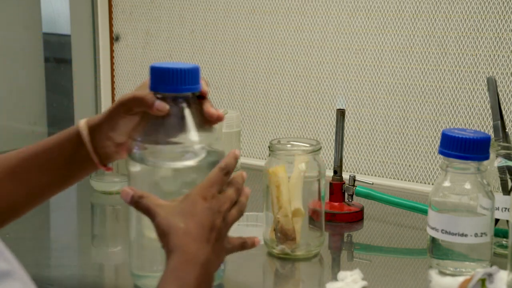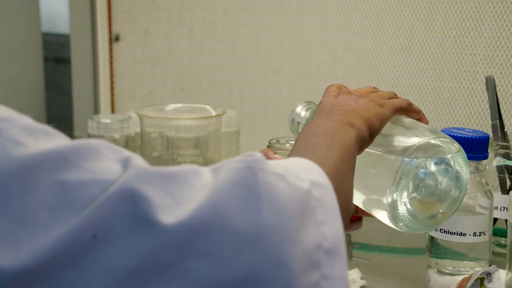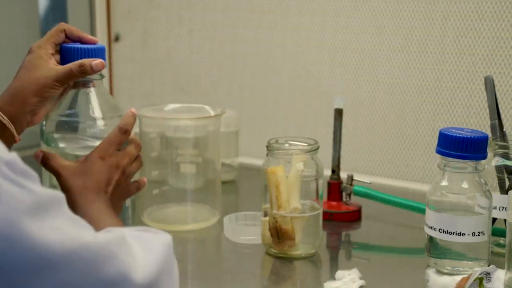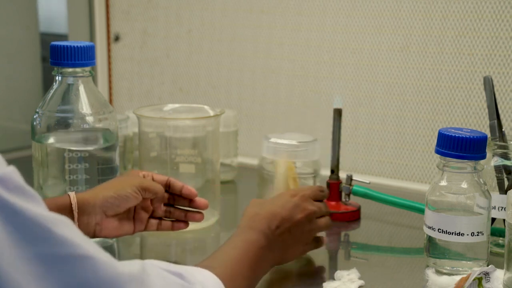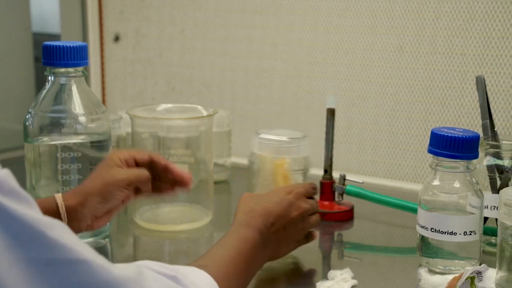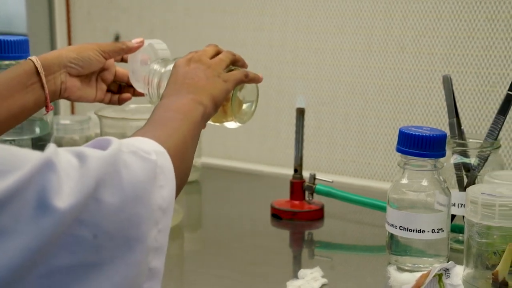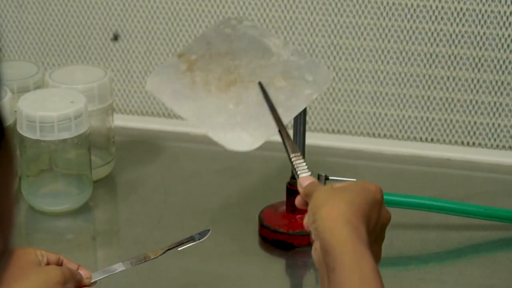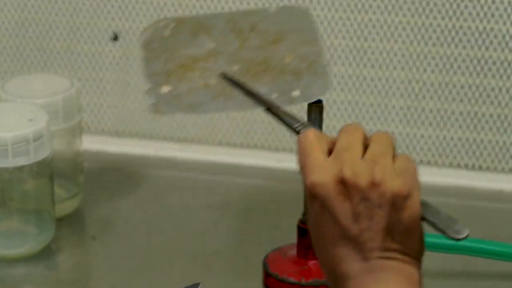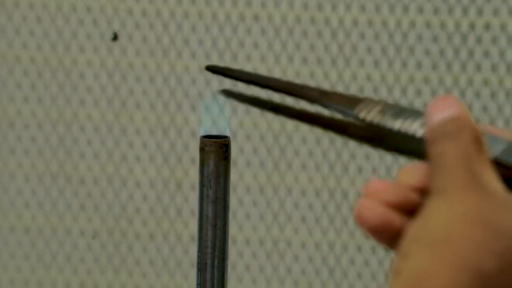This will be washed with RO water, or one can use double distilled water, sterile double distilled water. It is always better to use sterile water. This washing process has to be carried out 3 to 4 times. Now we will show you the process of sterilization of the forceps and the blade.